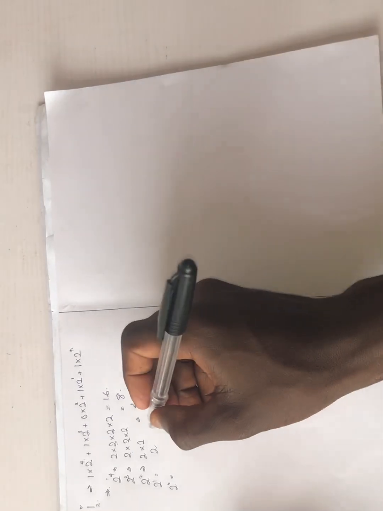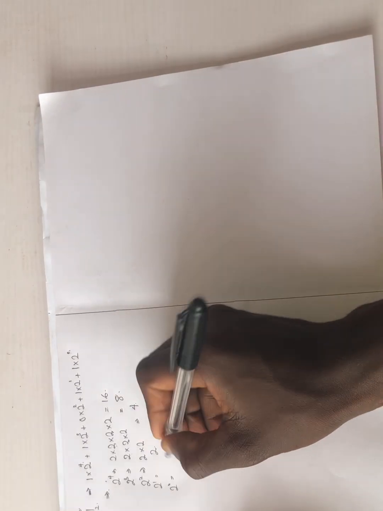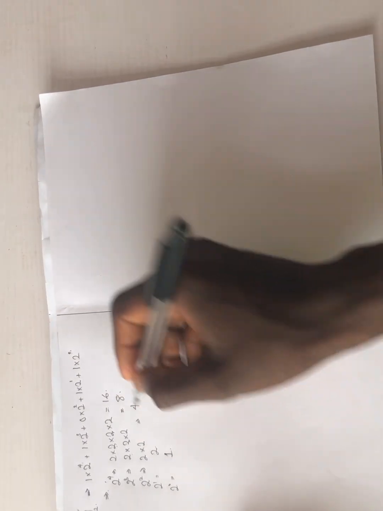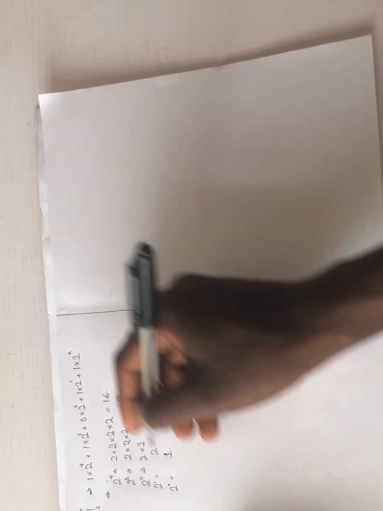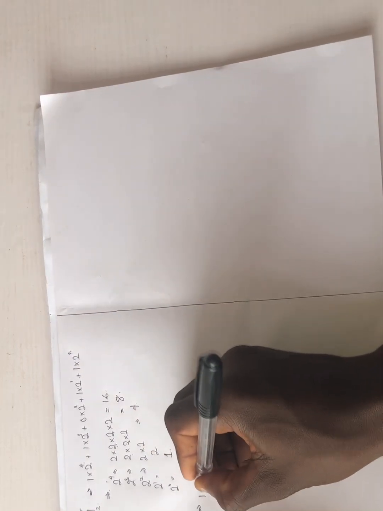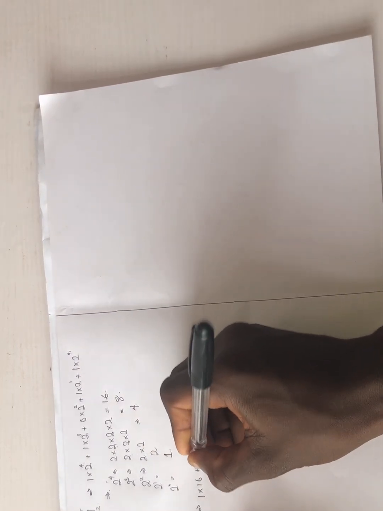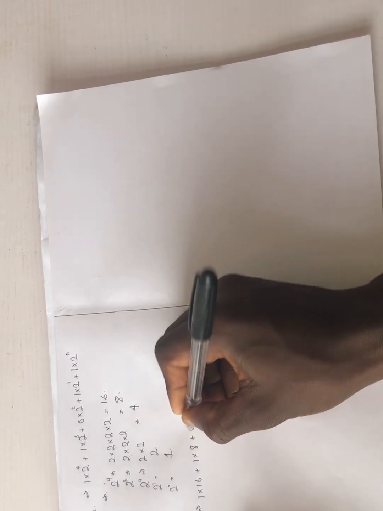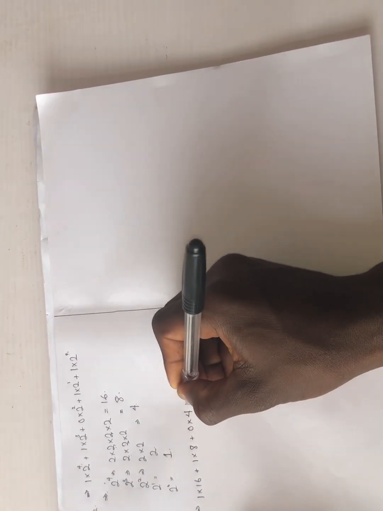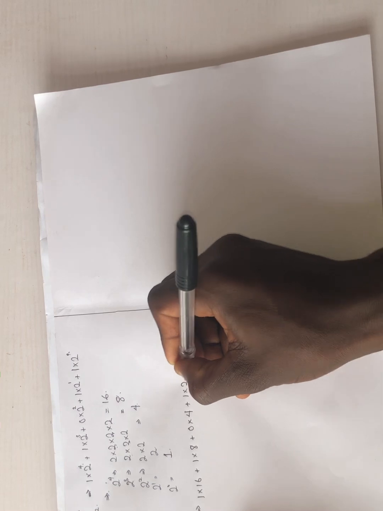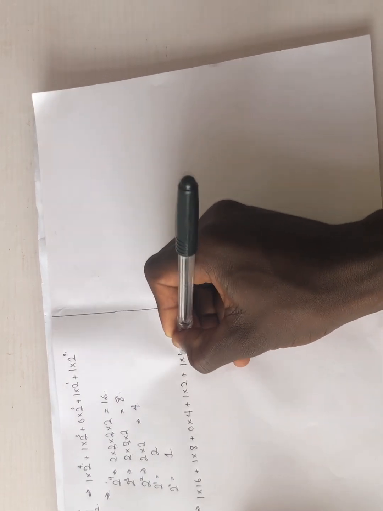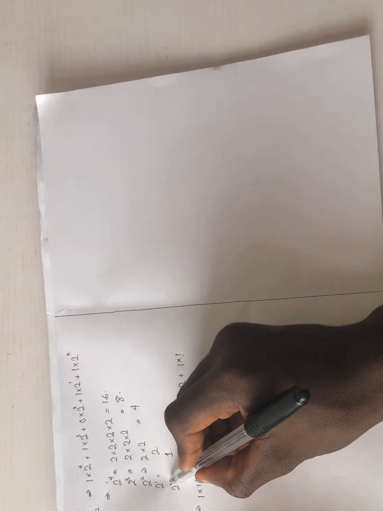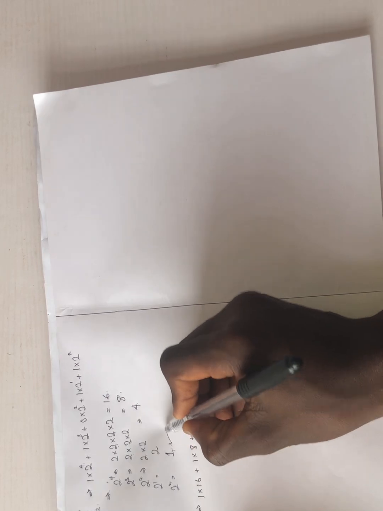So you can apply that here. So let's just substitute these values. So we have 1 times 16 plus 1 times 8 plus 0 times 4 plus 1 times 2 plus 1 times 1. Why? Because 2 raised to the power of 0 equals 1.